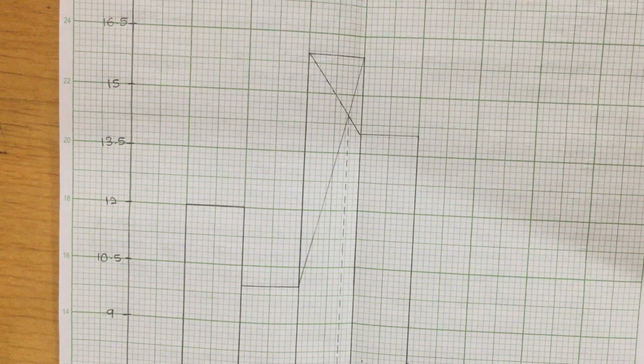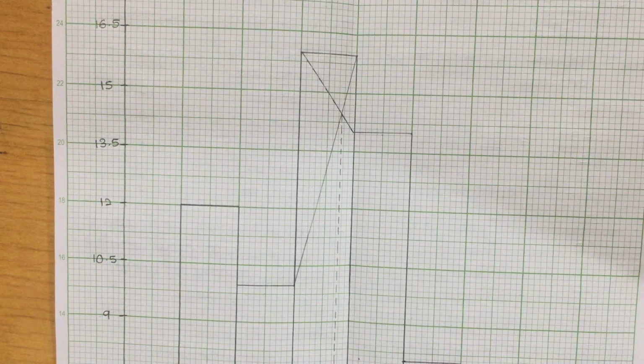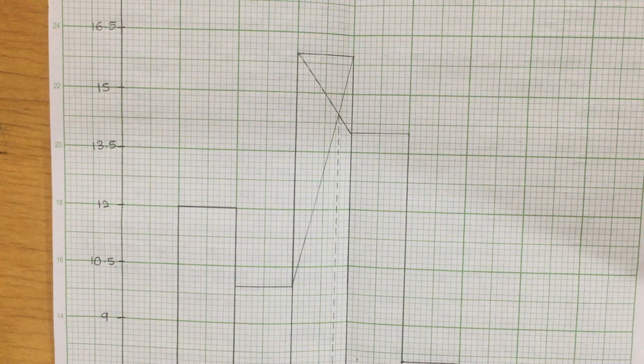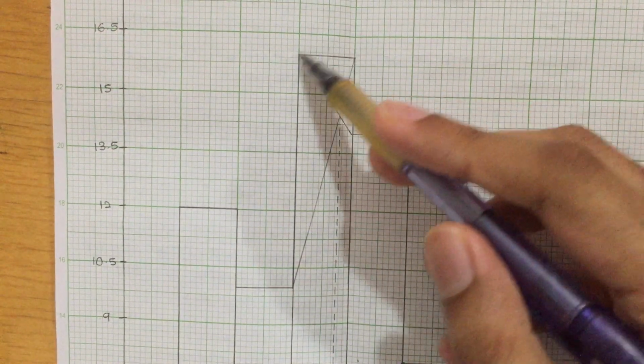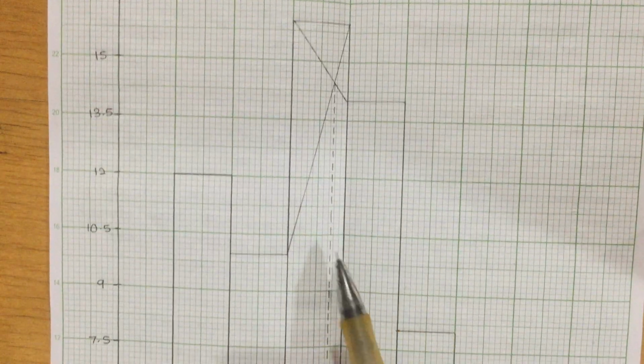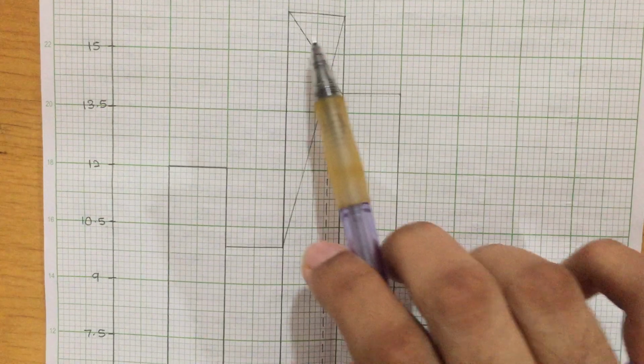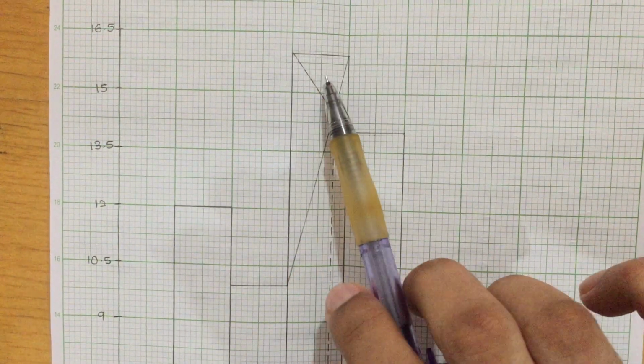Okay, the second question is how to find the mode. We have already successfully plotted our histogram, so how are we going to find our mode? It's very simple, guys. Can you see the highest data over here? So you have a set of data over here: 1, 2, 3, 4, 5. Can you see the highest one?